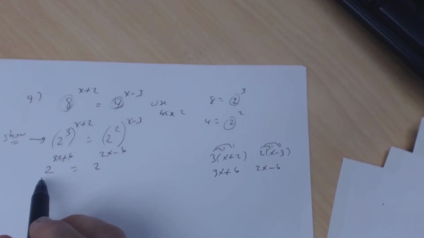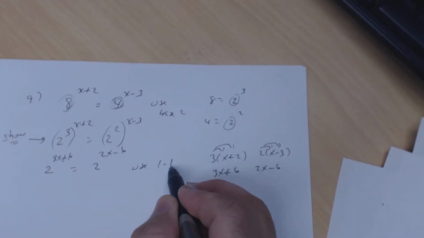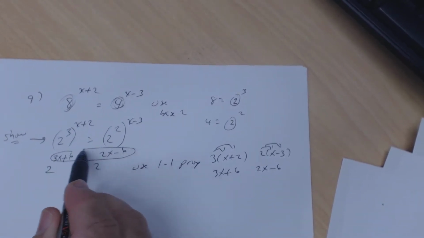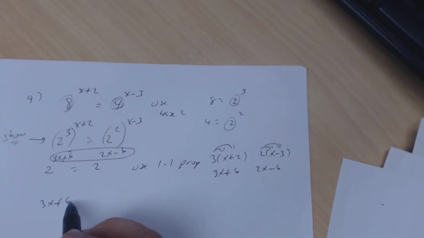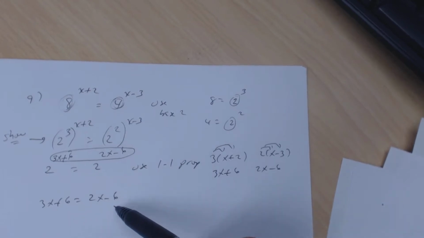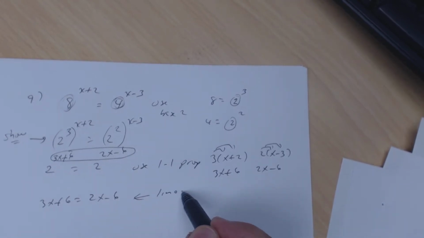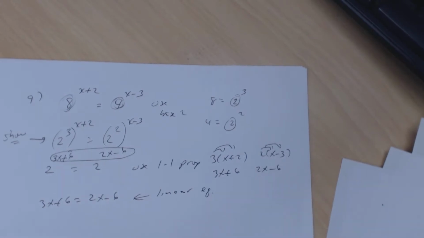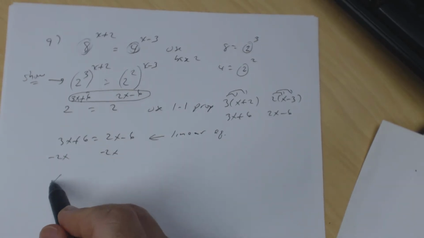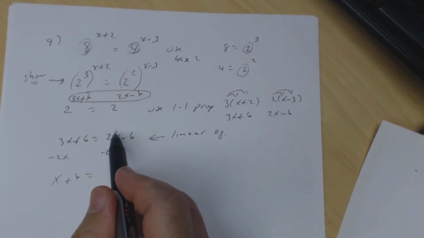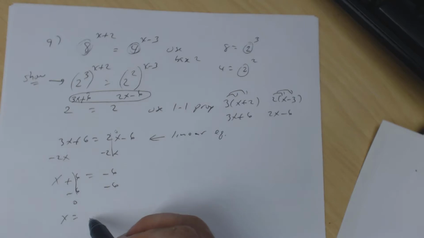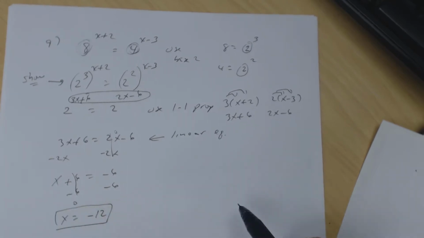Alright, now since the base is the same, I can use the one-to-one property. So these exponents must be equal. So 3x plus 6 must equal 2x minus 6. Notice I went from an exponential to a linear equation, so I'm going to solve this linear equation. I'm going to bring the variables to one side, so I'm going to subtract 2x from both sides. 3x minus 2x is x, plus 6 equals 0, a negative 6. Subtracting 6 from both sides, I get x to be negative 12. That's what you get, negative 12.